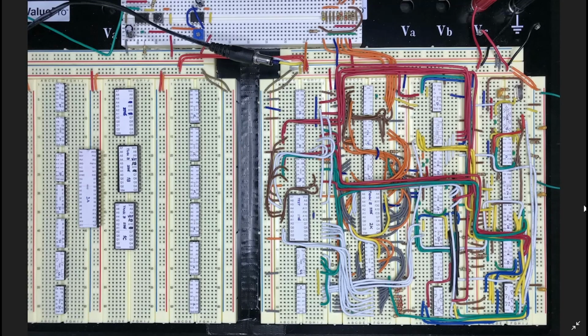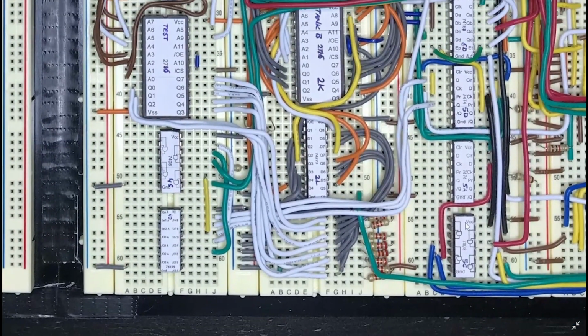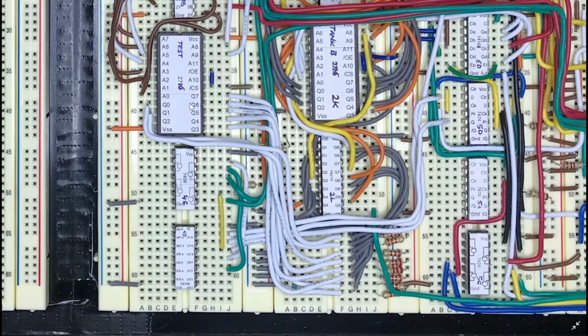So here's the breadboard. Instead of the dip switch, you remember before we had a dip switch here, and we were selecting the input to this 2L using 8 switches. Now instead of doing that, we're feeding a data line from this ROM chip, coming out this data line straight into here and then into the 2L chip.